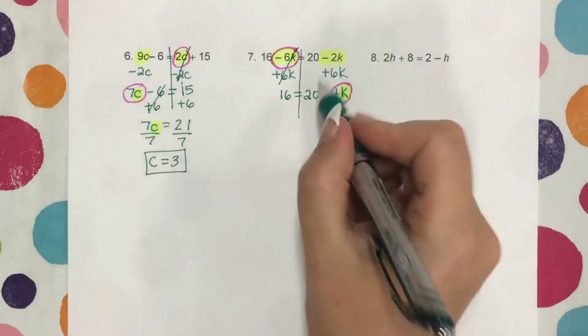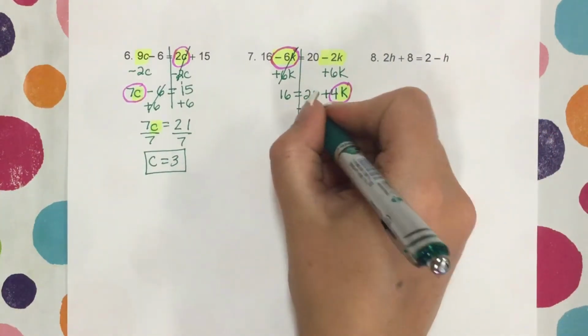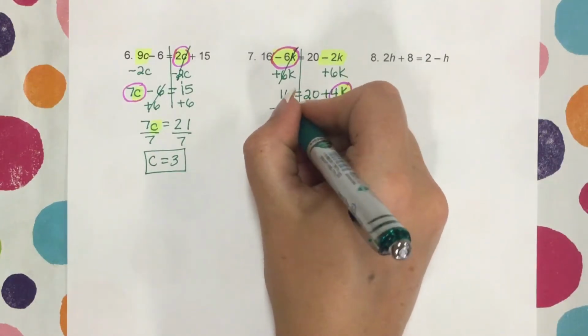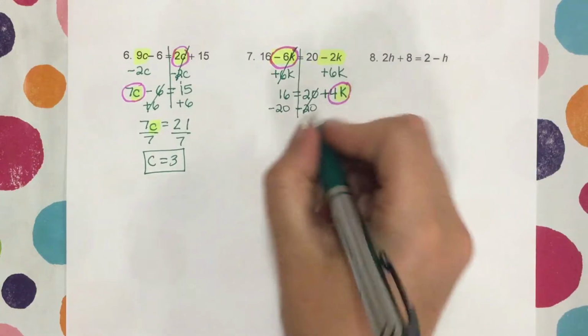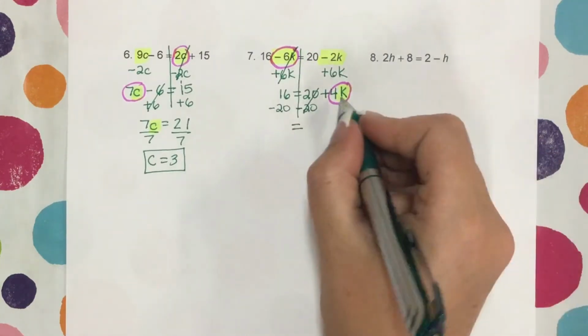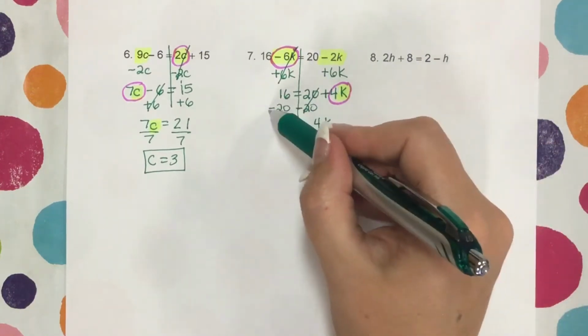So this is a positive 20. The inverse operation would be subtracting 20 from both sides. This positive 20 and that negative 20 end up being 0, which means I just have 4k on this side. And then I have 16 minus 20.